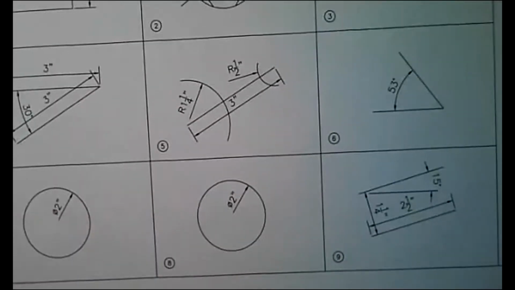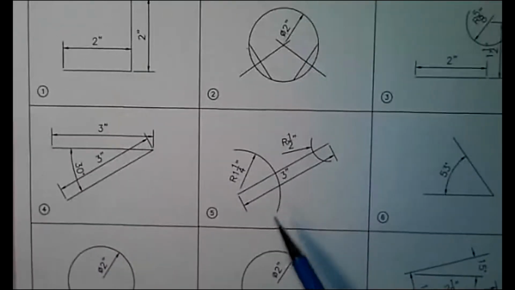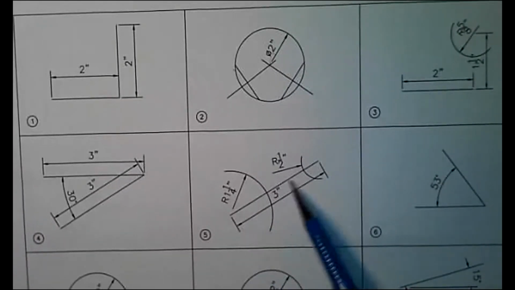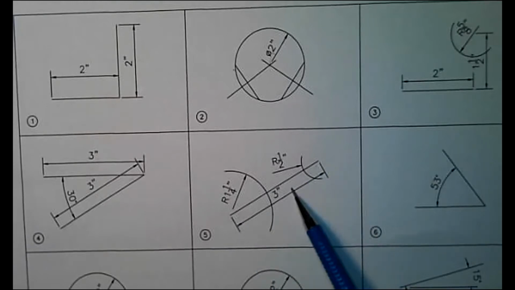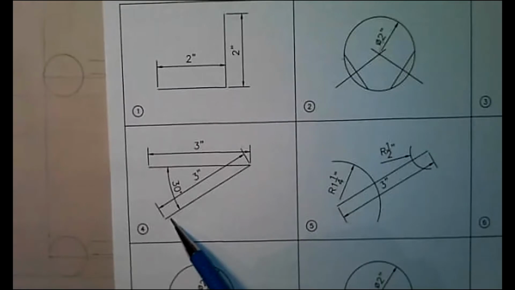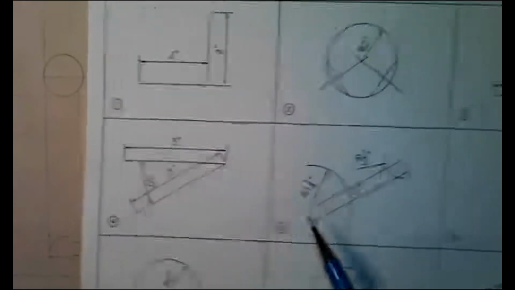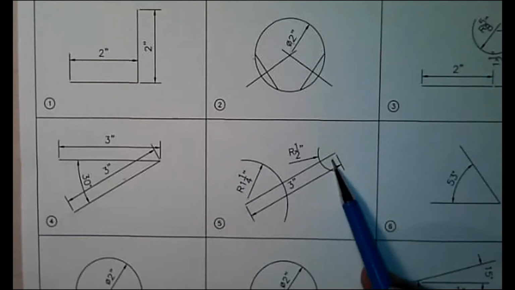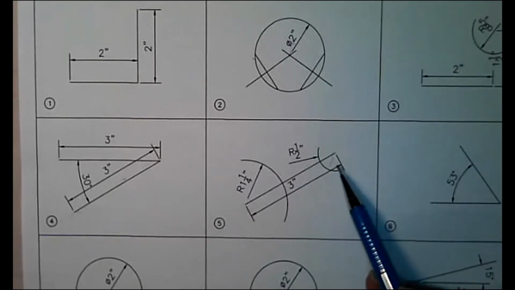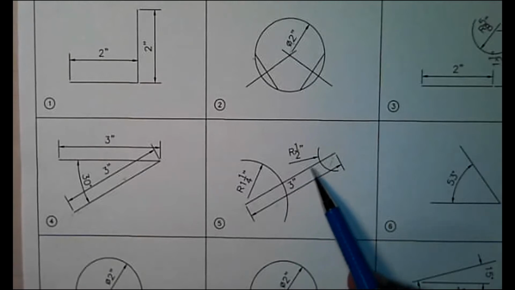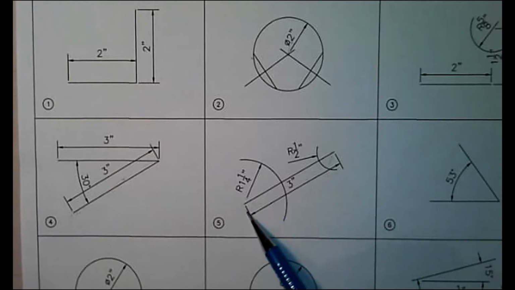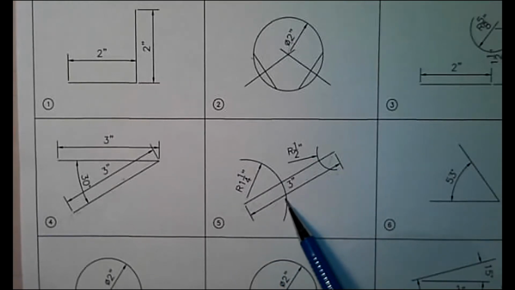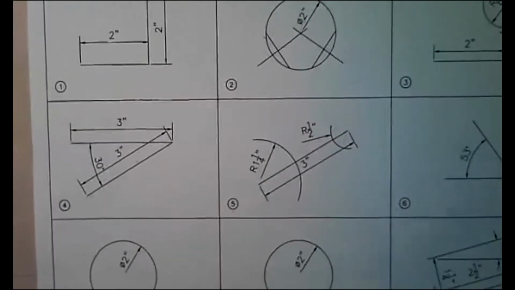Okay, good. So we see we have a 3-inch line, and this line is drawn also at 30 degrees, just like it was here for quadrant 4. This 3-inch line here is drawn at 30 degrees. And then at the end of that 3-inch line, we're going to draw an arc that has a 1/2 inch radius and an arc that has a radius of 1 1/4 inch. So let me get my compass up.